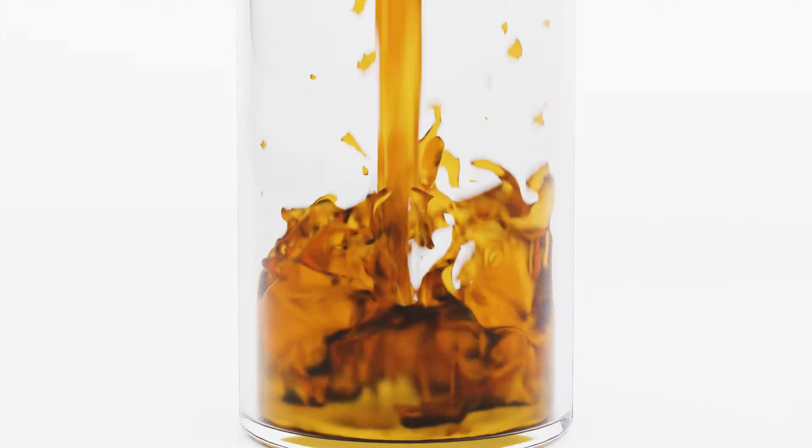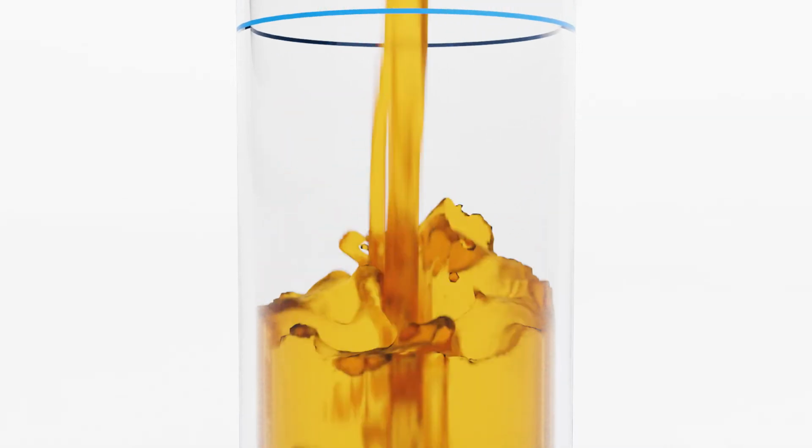A cloud point test is similar to the pour point test. A cloud point test uses a test jar with a mirrored finish at the bottom. Fill the cleaned and dry test jar with the sample up to the mark. Remember that the bottom of the meniscus should be leveled with the mark.